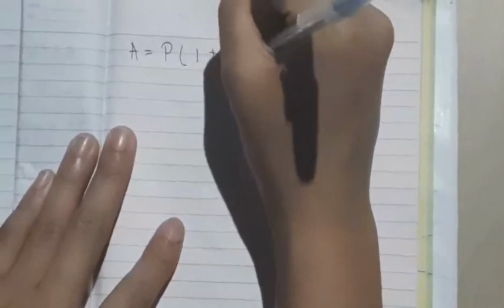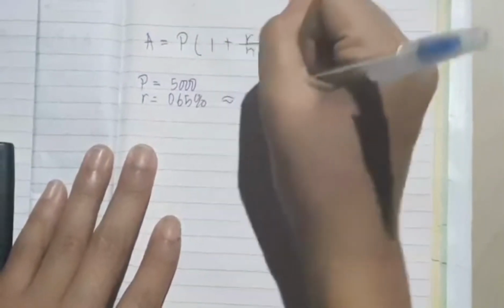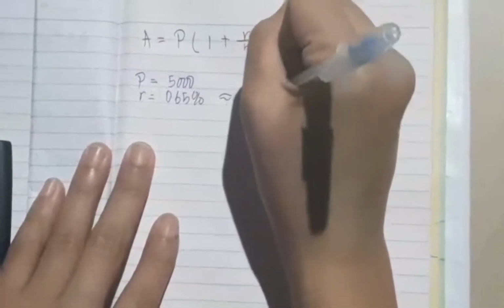We are computing the interest with this formula. First, write down all the formula. Amount at the end equals the principal multiplied by 1 plus rate divided by times compounded, raised to the power of times compounded times time. Write down the given: principal 5,000, rate 0.65%, converting to decimal, rate 0.0065, time 3 years, times compounded 2, semi-annually.